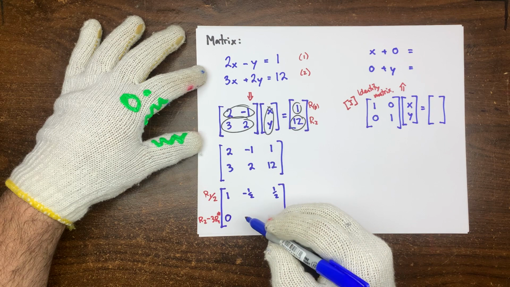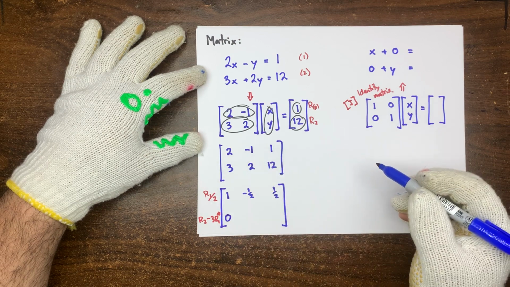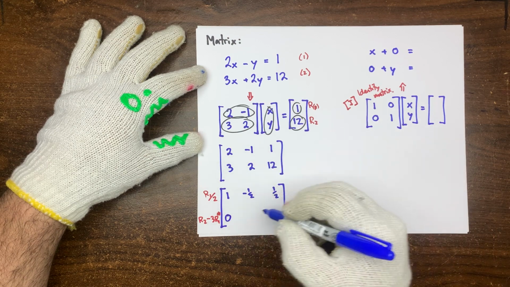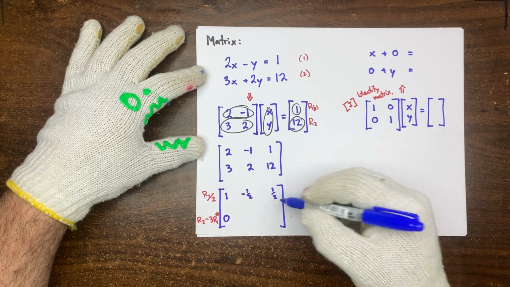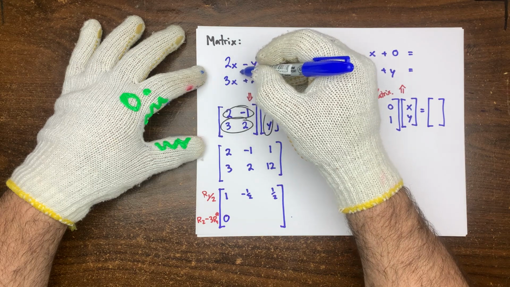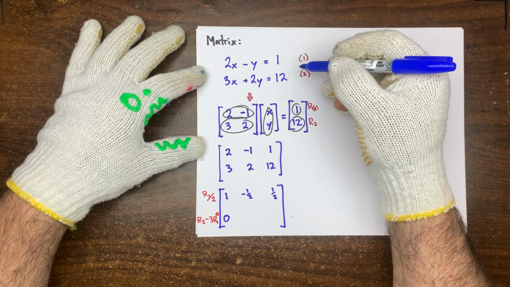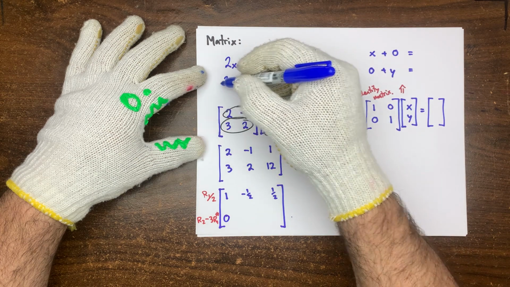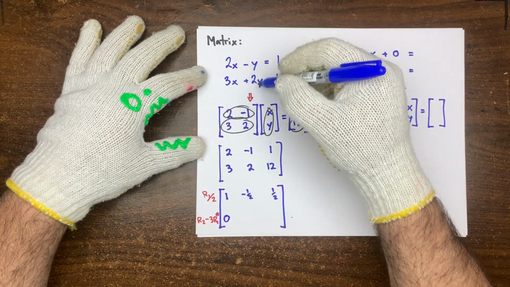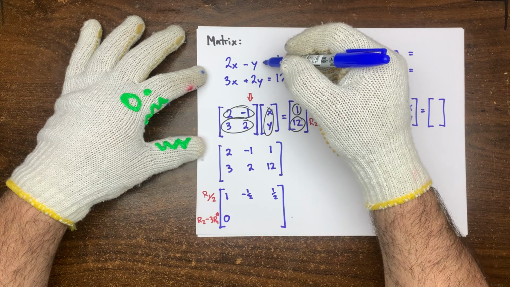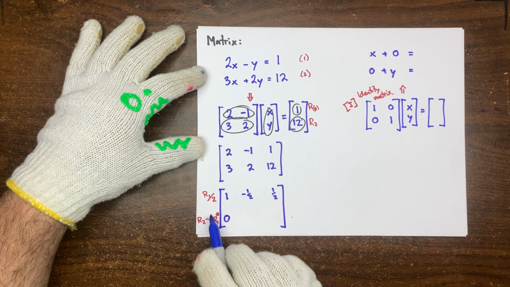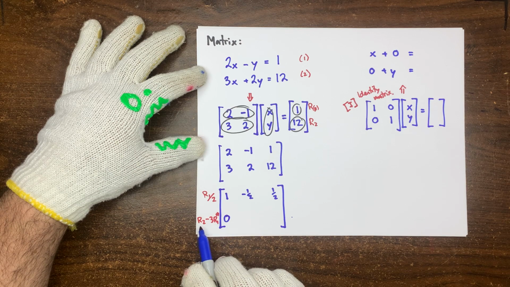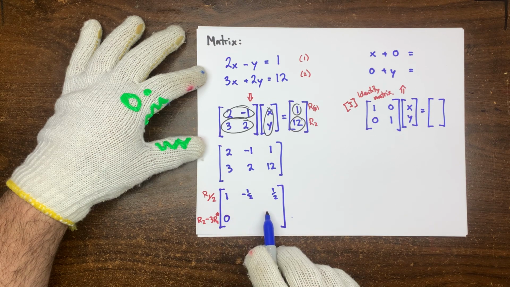A common mistake here is just to subtract 3. Some people think that it's okay just to subtract 3 from row 2. That doesn't make any sense. If you look back to equations, I can't just subtract 3 from each one of these numbers. It's not mathematically correct. All I can do is multiply or divide, and I can add and subtract other equations. And that's what I'm doing here. I'm multiplying or dividing and adding or subtracting other equations or other rows. That's the only operations you're allowed to do in matrix form.